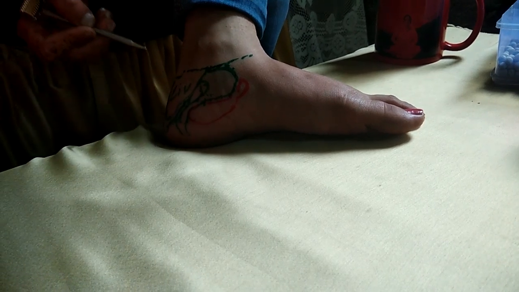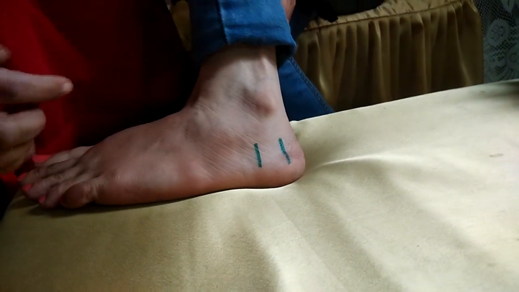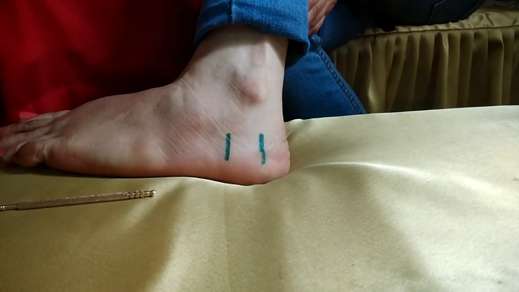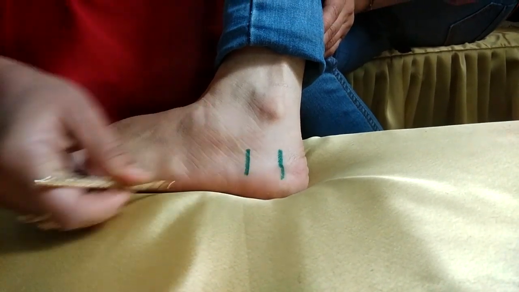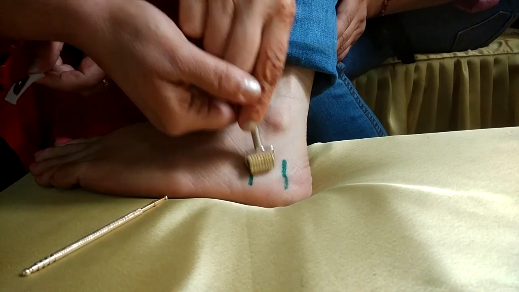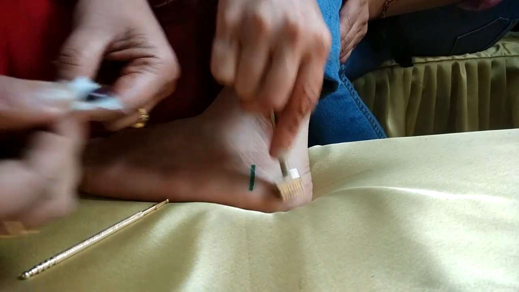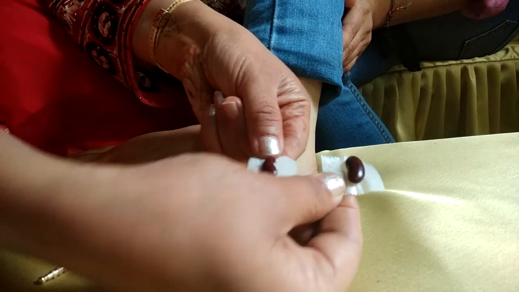Now for the back, as I told you, use the left foot for kidney problems or for the back. So for the kidney, this is a very good area to stimulate. After doing a good massage, you can put kidney beans here. So these are kidney beans, with the white dots facing each other.